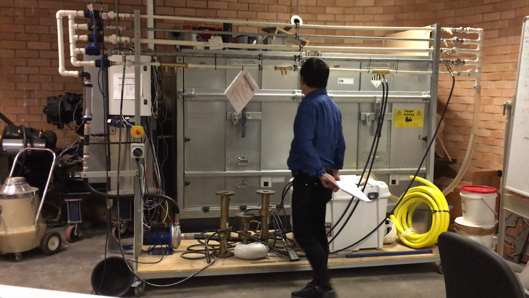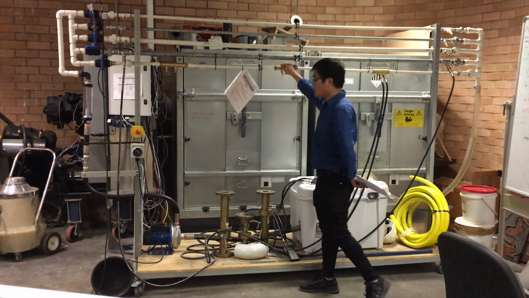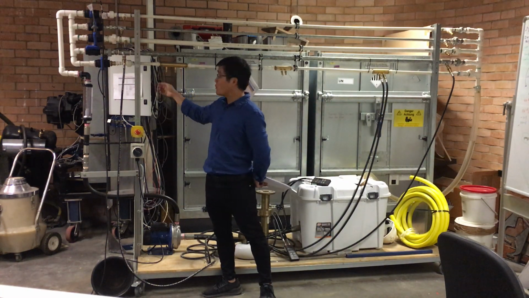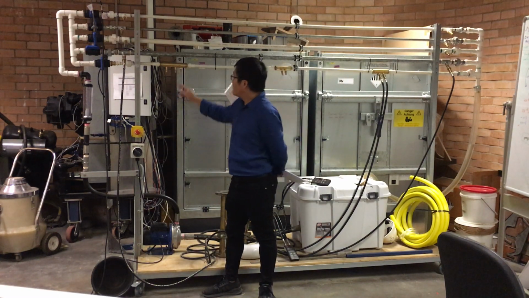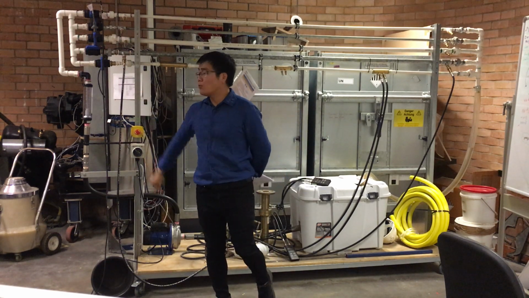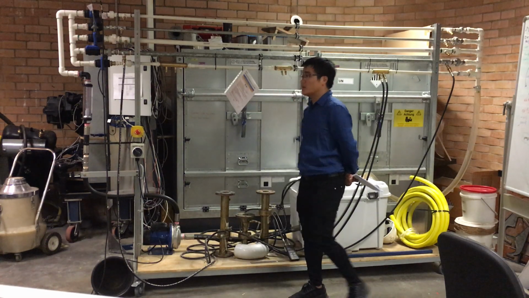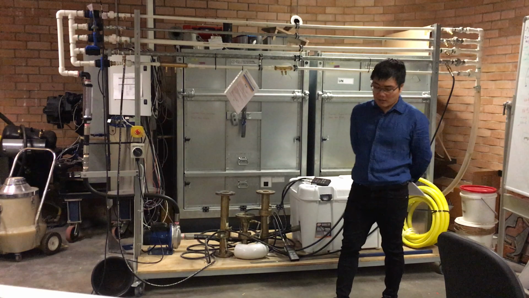So you have one data set for sudden expansion, one data set for orifice, and for venturi, you see we have 1, 2, 3 measuring points. So for venturi, you will have 2 pressure differences and 1 volume flow rate. So you will have 3 data sets in 3 different devices.